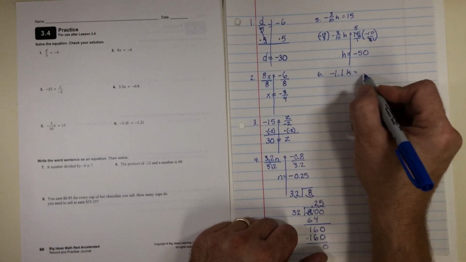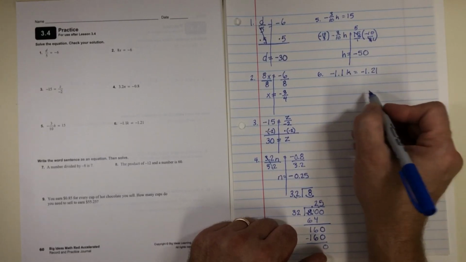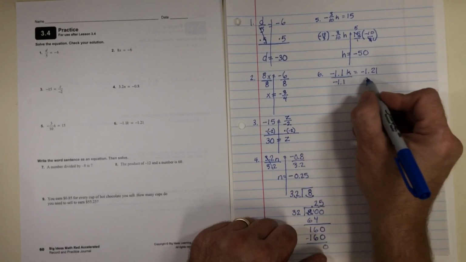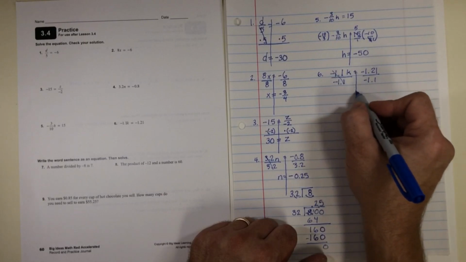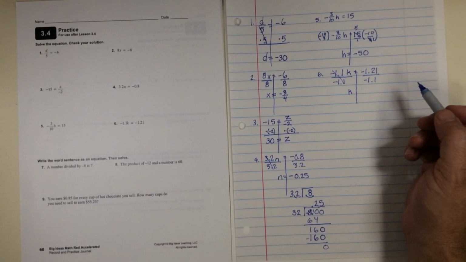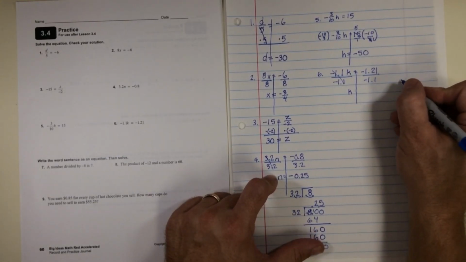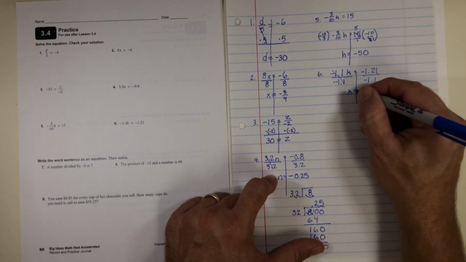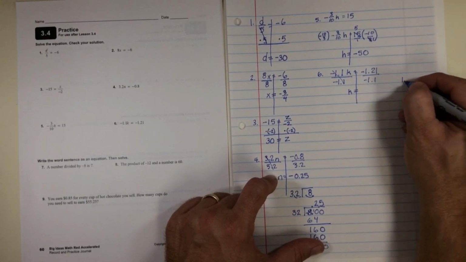Negative 1.1k equals negative 1 and 21/100ths. We're going to divide both sides by negative 1 and 1/10. These will cancel out, leaving us with just k. I'll do this division off to the side. Top divided by bottom, so top in the box. It's a negative divided by a negative, so my answer is going to be positive. So now I'm just going to ignore the signs because I know my answer is positive.